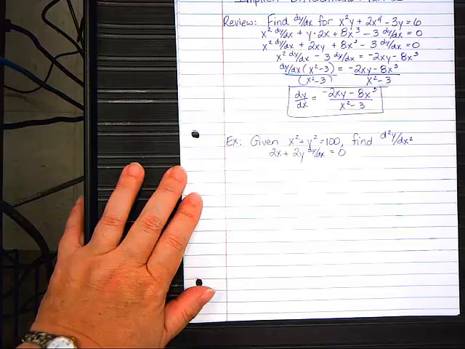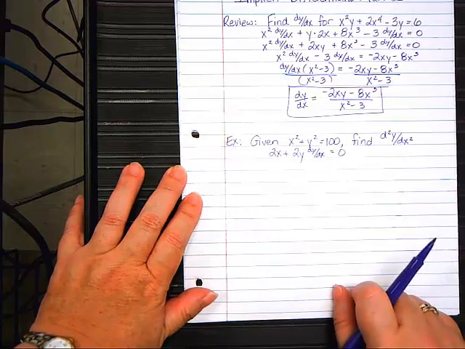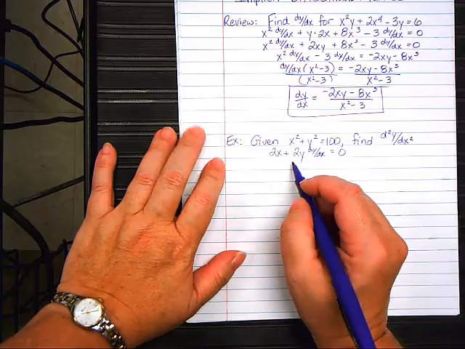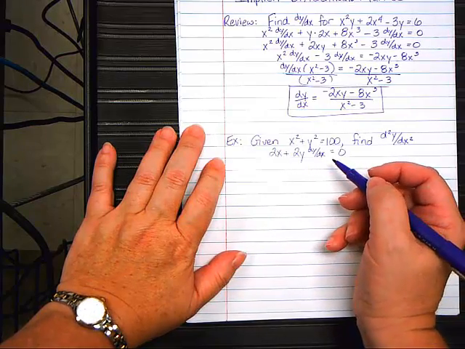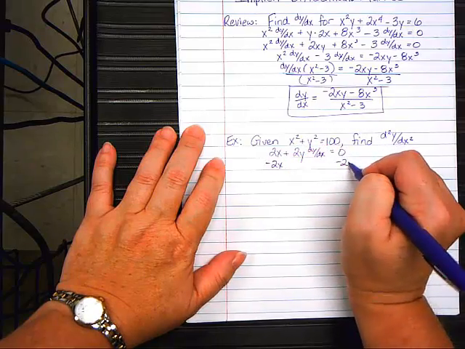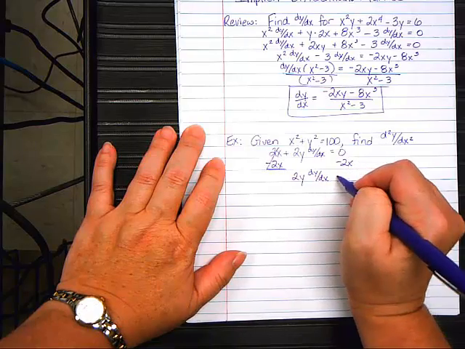You just see it in your brain as an x. Then you take the derivative and then throw a dy dx on the end. Okay. Now, what's the next step in solving for dy dx? Well, not yet. We got to clean up and solve for dy dx. Subtract the 2x. So minus 2x minus 2x. Okay. 2y dy dx equals negative 2x.